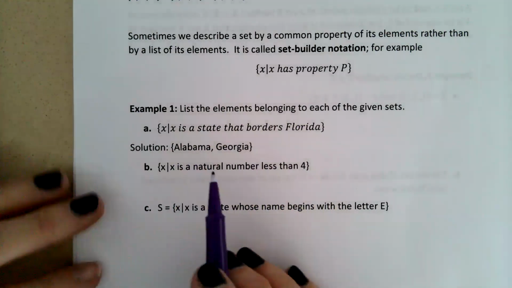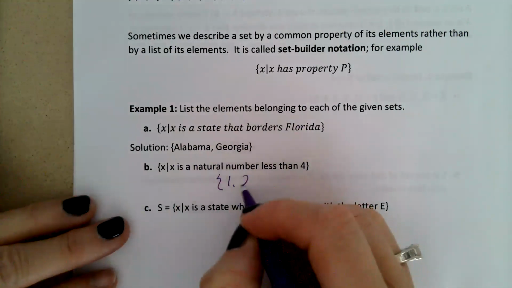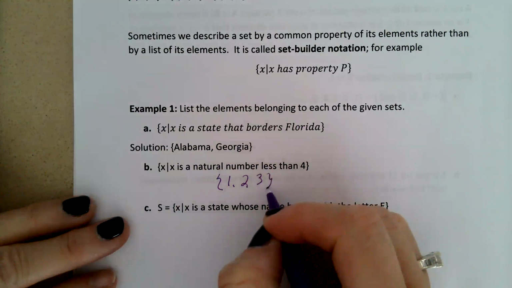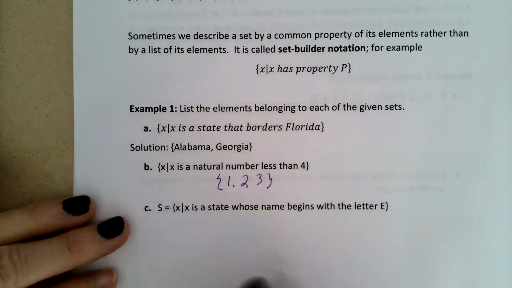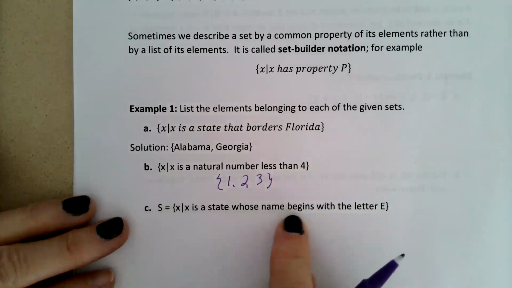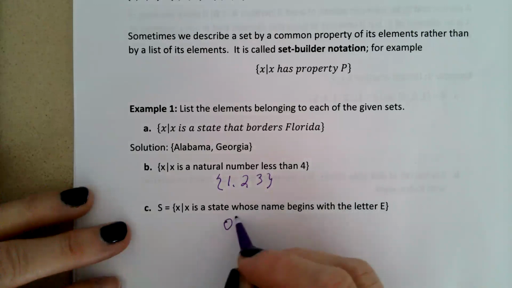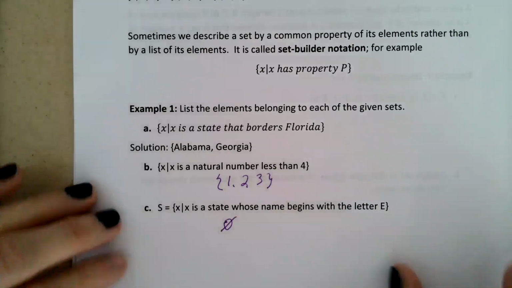Next is x is a natural number less than 4. So that would be the set of 1, 2, and 3. C: x is a state whose name begins with the letter E. Well, there are no states that begin with the letter E, so it's an empty set.